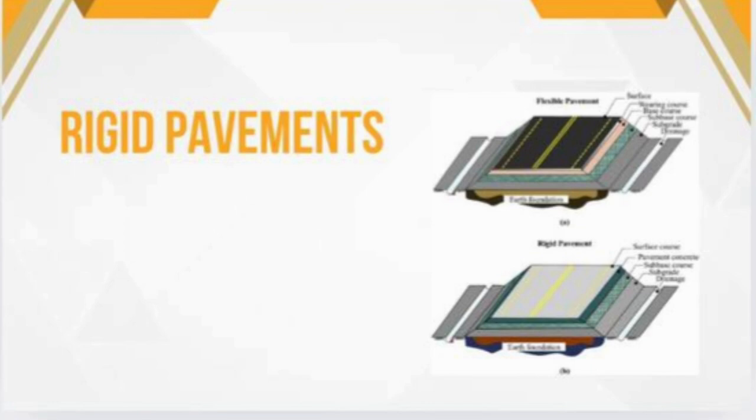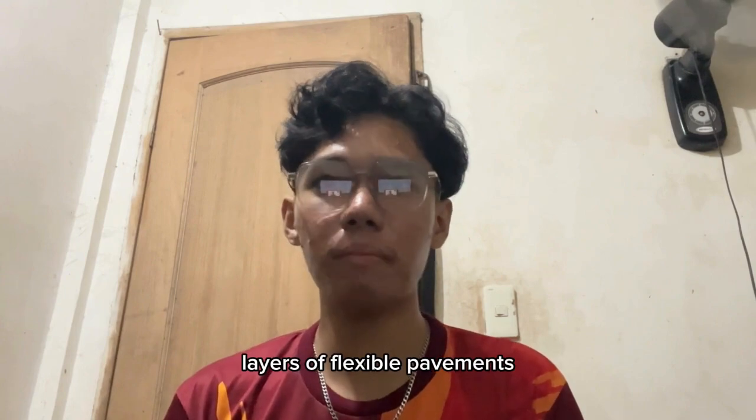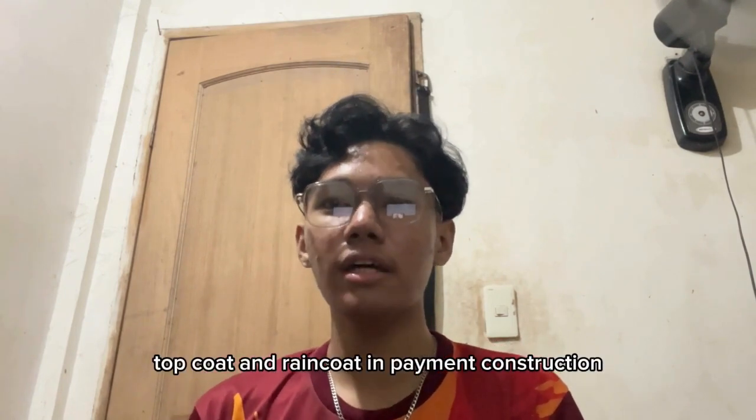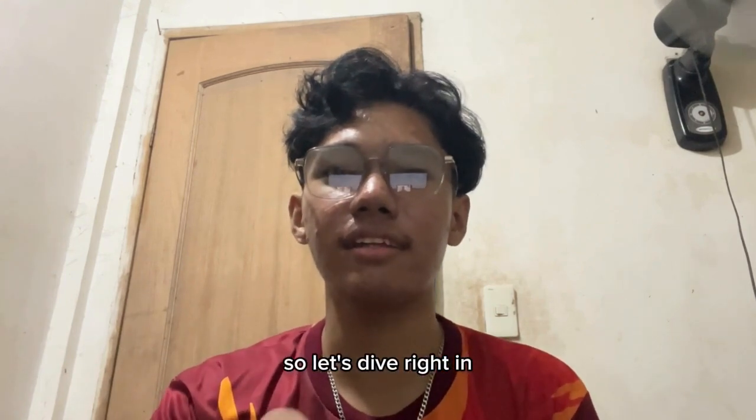on the subgrade. Good day, everyone. Today, I'm going to discuss the typical layers of flexible pavements and the roles of seal coat, tack coat, and prime coat in pavement construction. So let's dive right in.